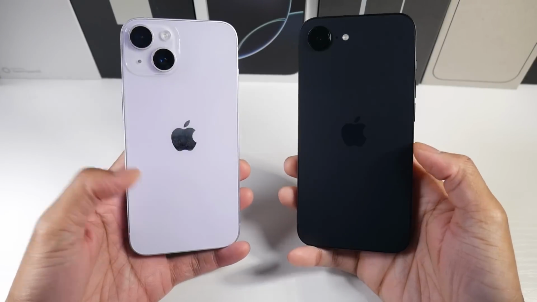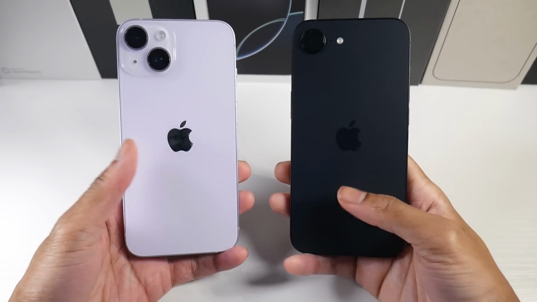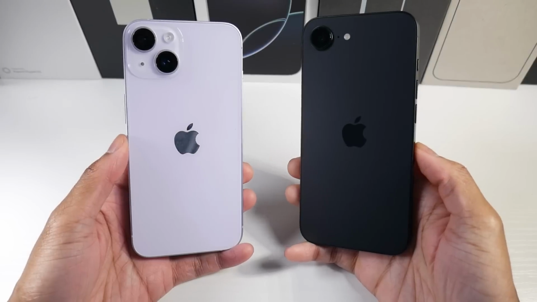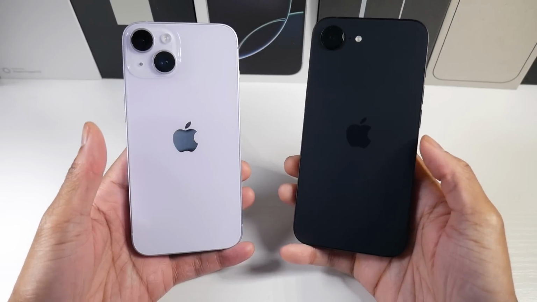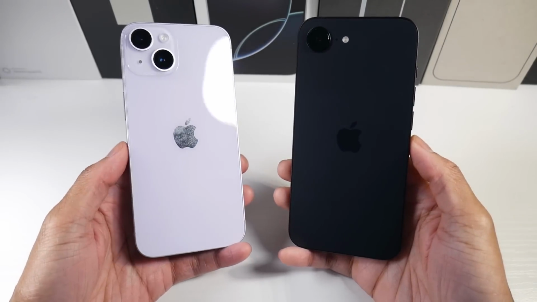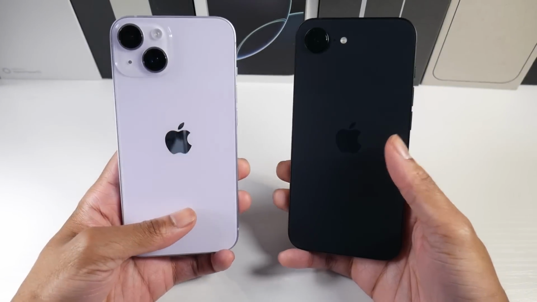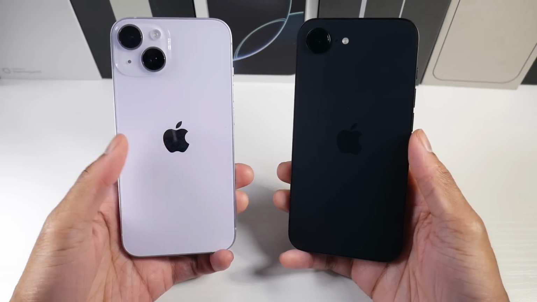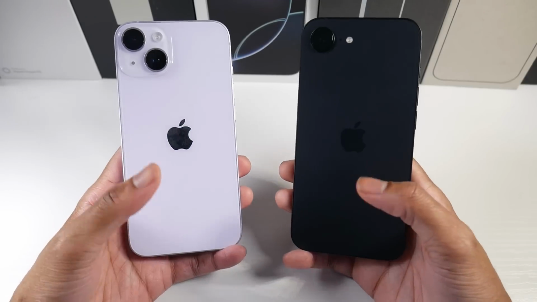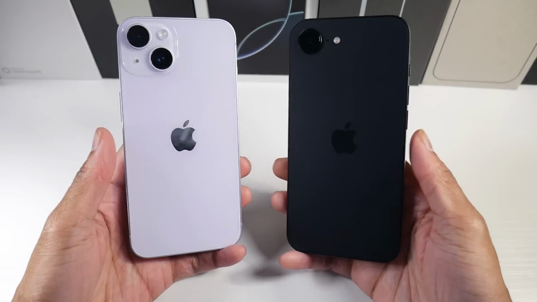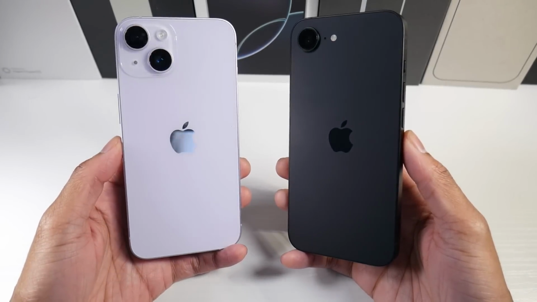Alright guys, if you're in the marketplace for a new device, you can get an iPhone 16e for $600, really $650 after tax. You can get an iPhone 14 for about $400 in excellent condition on Amazon, eBay. So let's go ahead and compare the two and see which one comes out on top here.